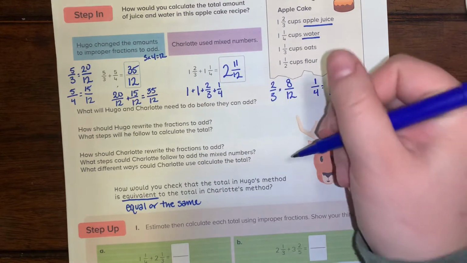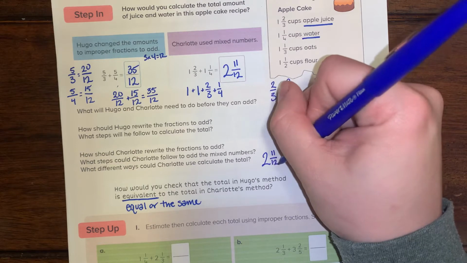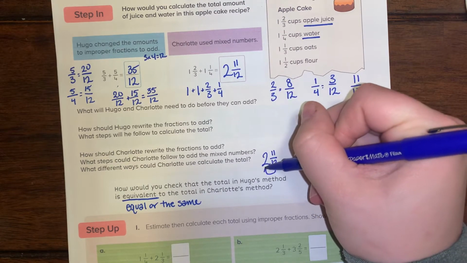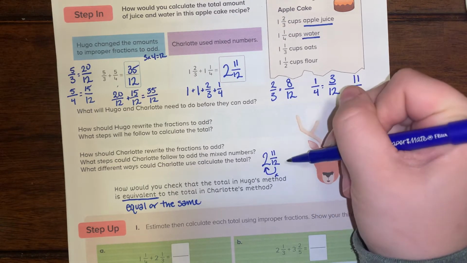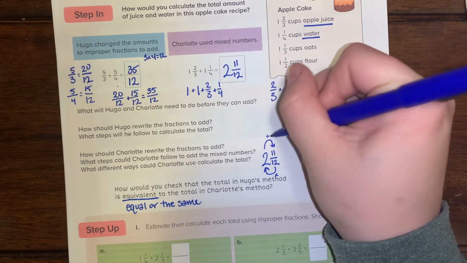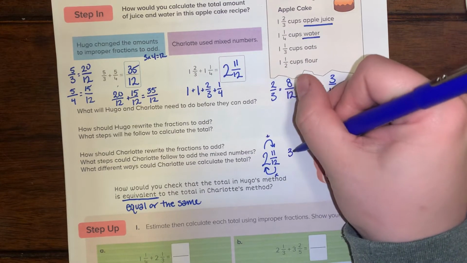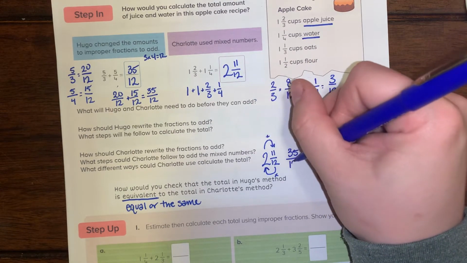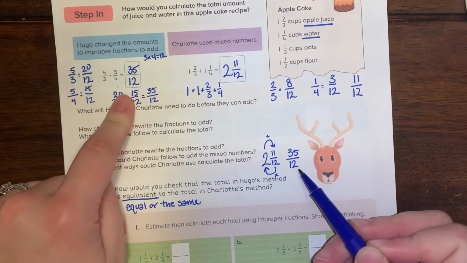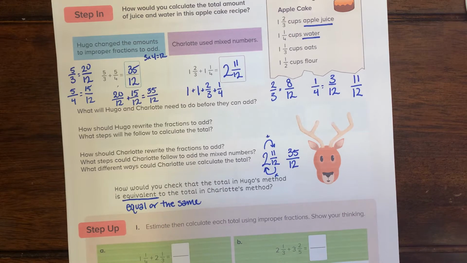You could use Hugo's if you want, but I'm going to use Charlotte's. So 2 and 11/12. Remember, it's going to be 12 times 2, which is 24, and then 24 plus 11 is 35. So it would be 35, and then our denominator 12. And now look, that matches Hugo's answer. So that's the right answer. So these are equivalent or the same. So let's move on to the next part.